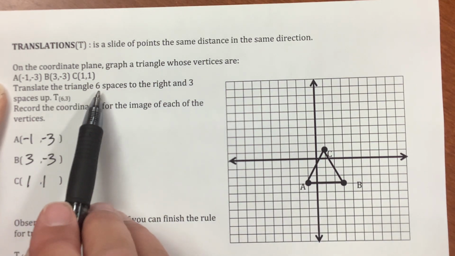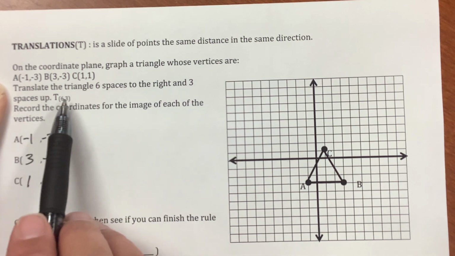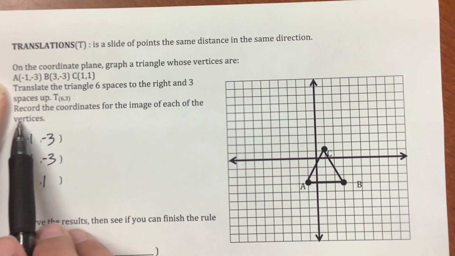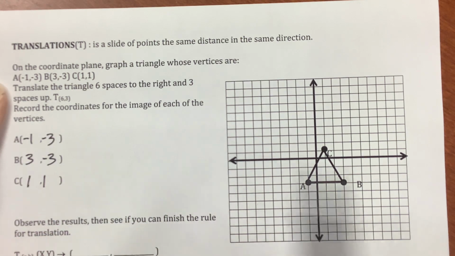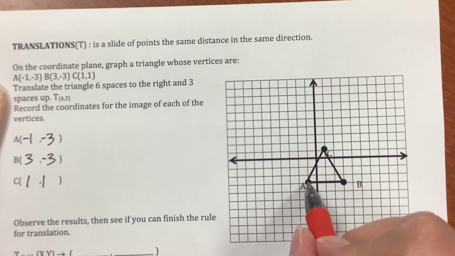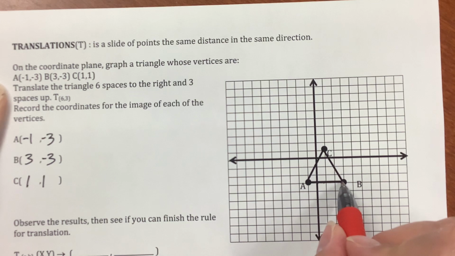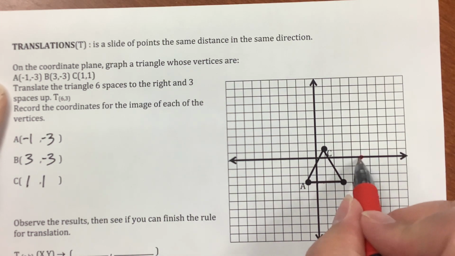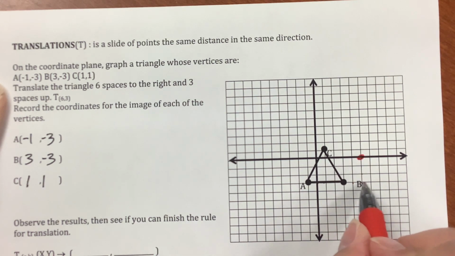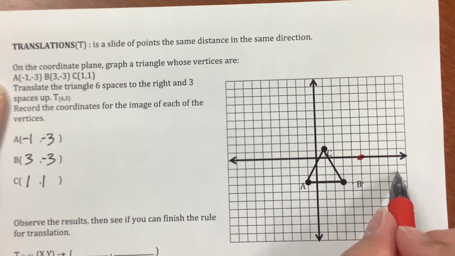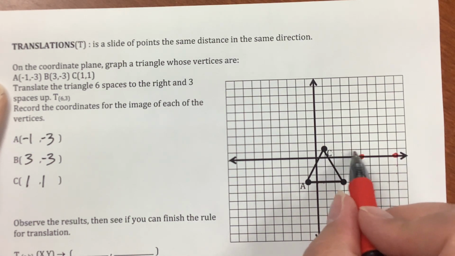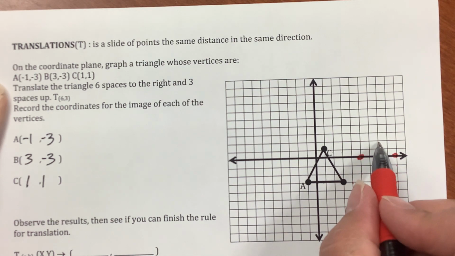Now we're going to translate it 6 places to the right and 3 spaces up. That would be a capital T, 6, 3. Record the coordinates for the image. So let's do that. 6 spaces to the right and 3 spaces up. Here's A: 1, 2, 3, 4, 5, 6 spaces to the right, and 1, 2, 3 up. B, 1, 2, 3, 4, 5, 6, and 3 up. And C, 1, 2, 3, 4, 5, 6, and 3 up.